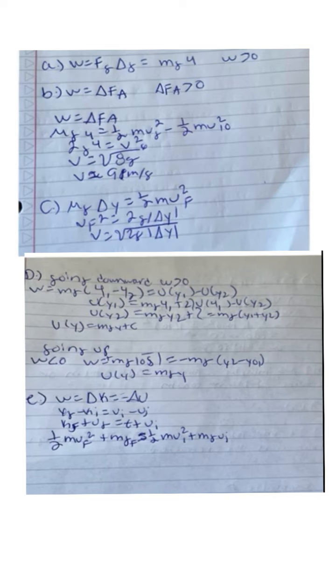So part D is asking us to find the potential energy associated with the force. We know our direction of the displacement is going to be downwards. And if we go down, we know the work is going to be positive. And we know that going downwards, y1 is greater than y2. So y1 minus y2 is going to be positive and greater than 0. So the equation we would use is the work equation, W equals mg times y1 minus y2, equal to the potential energy of y1 minus the potential energy of y2.